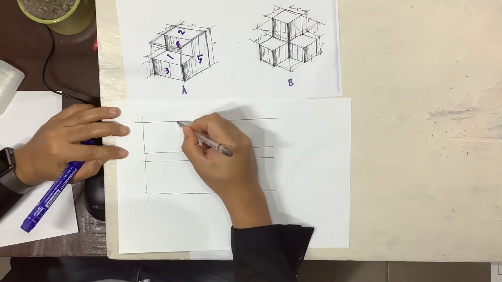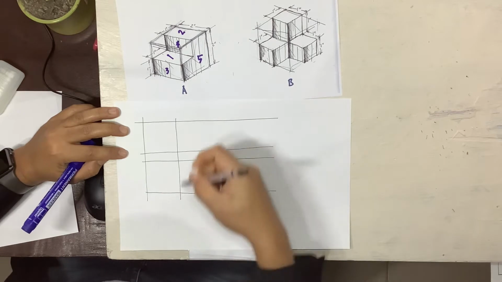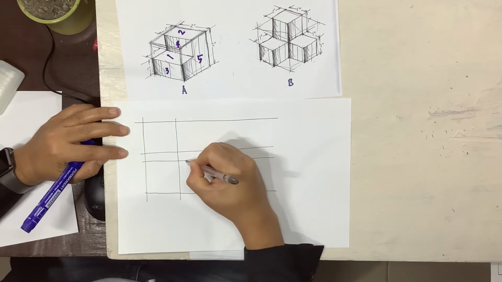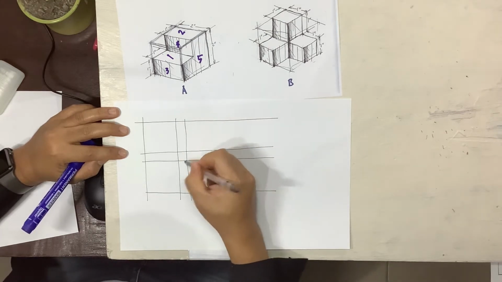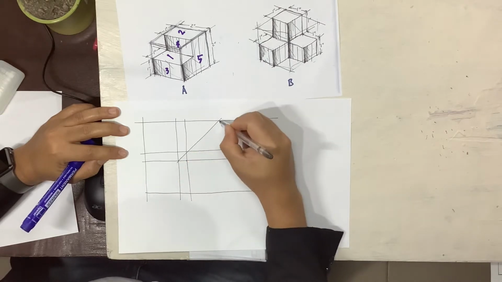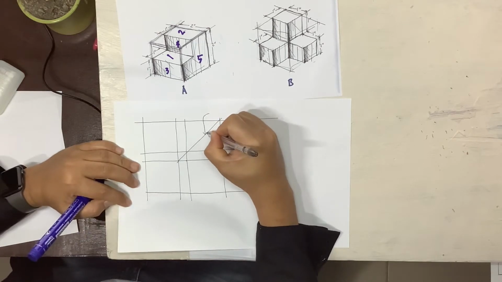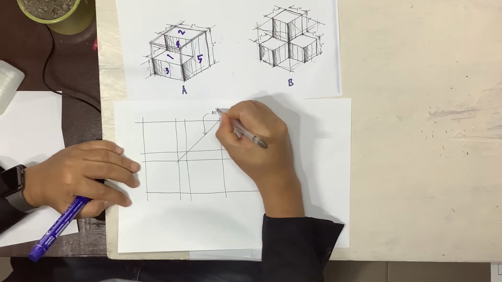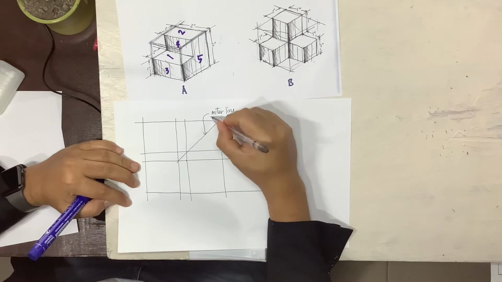Okay, so maybe we could have a square shape, this, then another one. We have to make sure that the distance here and here are the same, making a square at the center. And maybe we could draw this one. So this line is what we call the miter line. Okay, it measures 45 degrees, miter line.